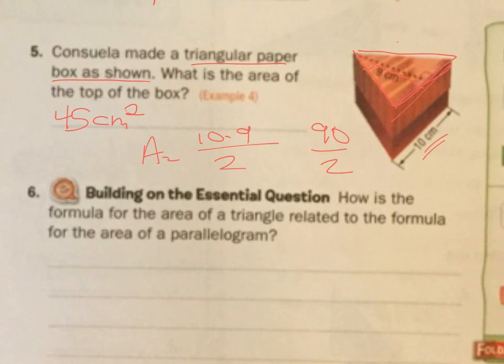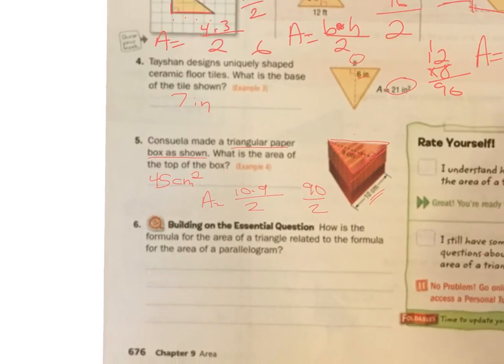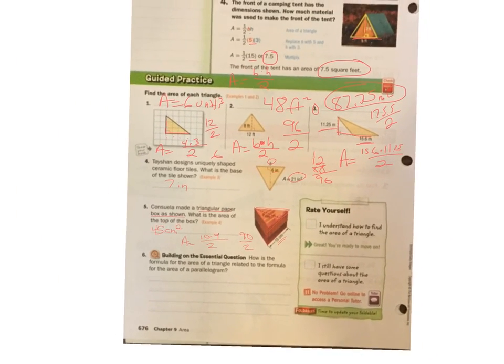Okay, if you have some questions, let me know. If you're ready to go on to independent practice, go for it.